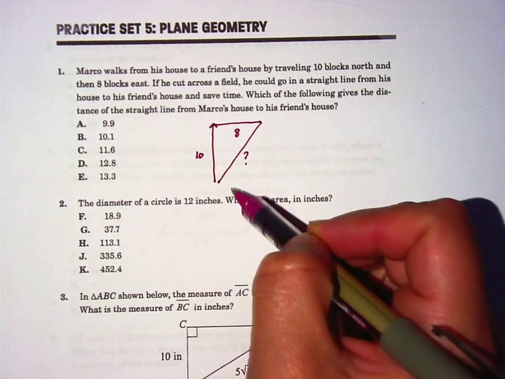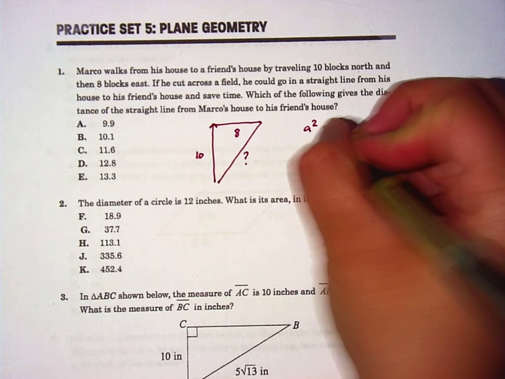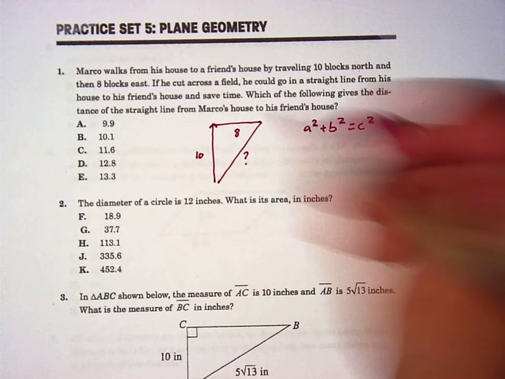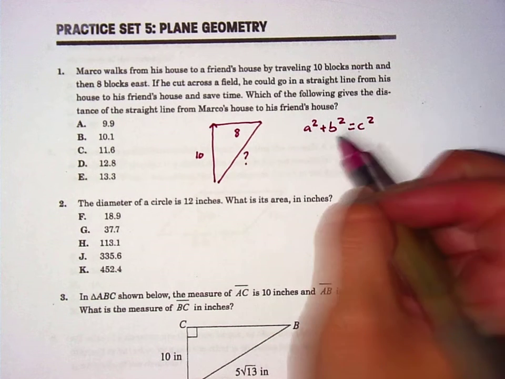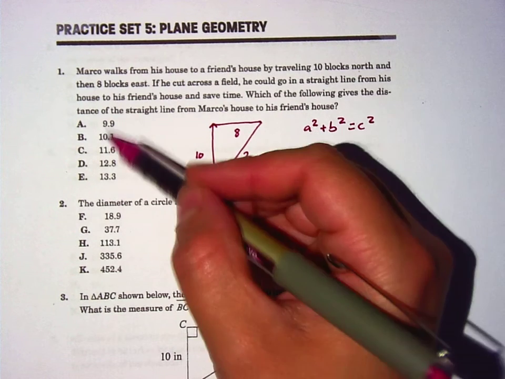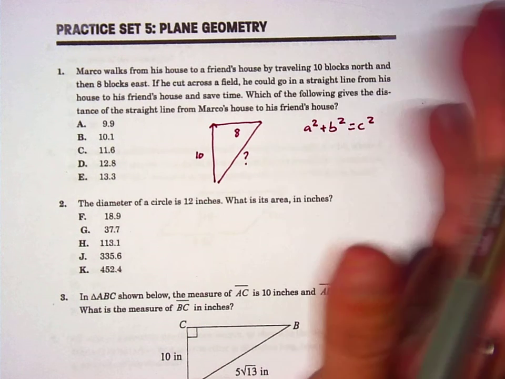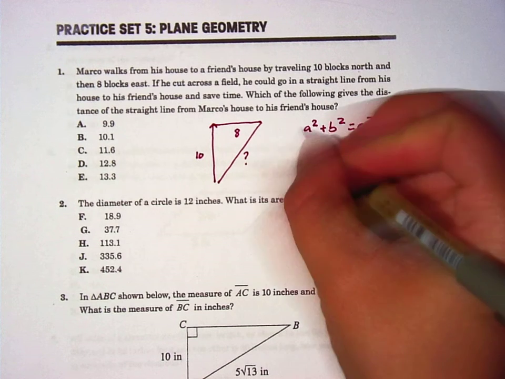Okay, so the first thing I look at when I figure out these questions, because I know the Pythagorean theorem is coming up, which is a squared plus b squared equals c squared. The two sides are a and b, and the diagonal, or the hypotenuse, is c. So first thing I do is I look at their answers. Do you see how these are in decimals? So I'm not going to bother trying to simplify a square root if that happens. So I know that now.